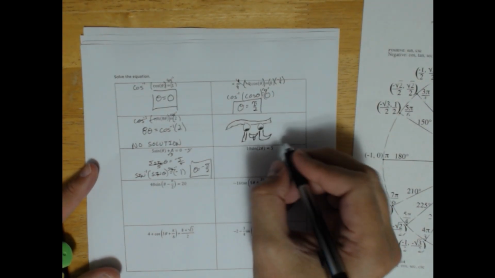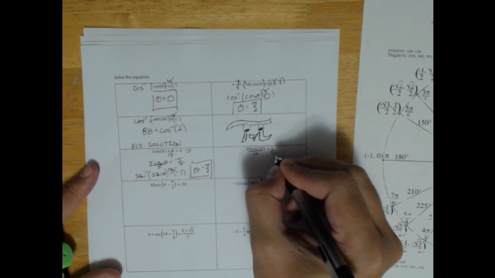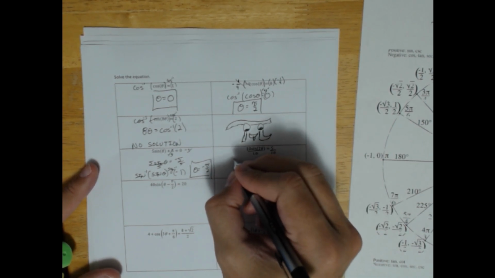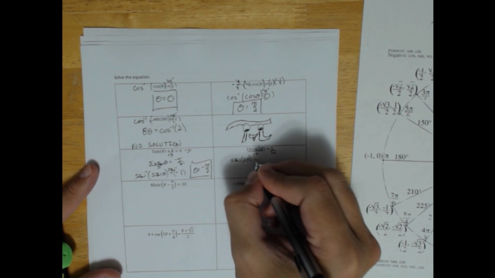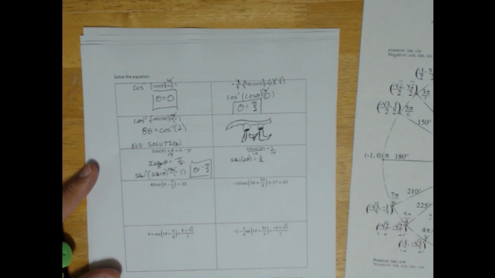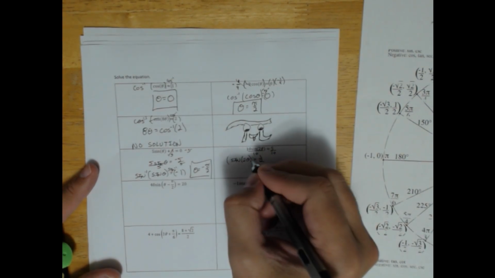This one, we start off by dividing both sides by 10. And we end up with sine of 2 theta is equal to 1/2. Inverse sine of both sides.